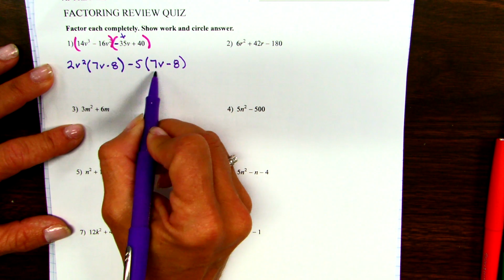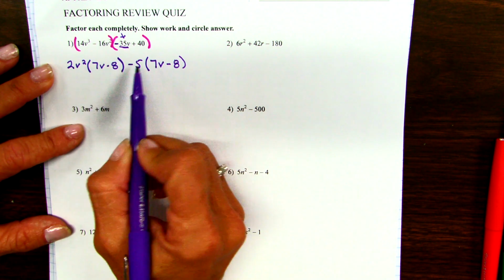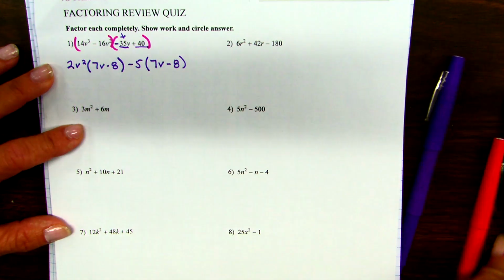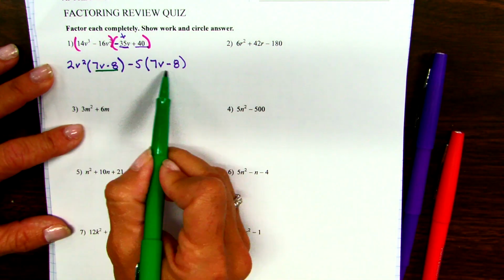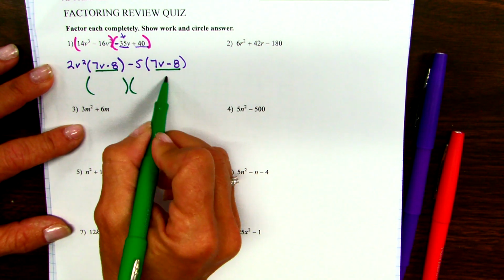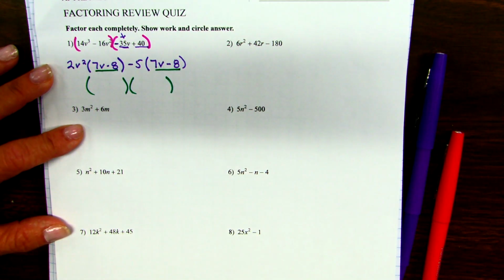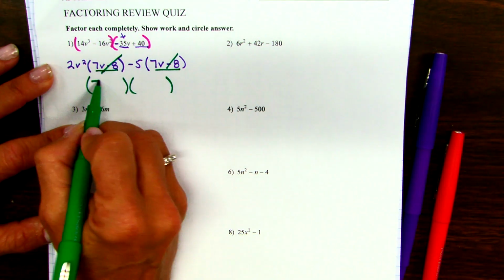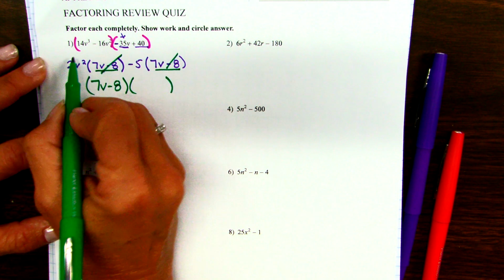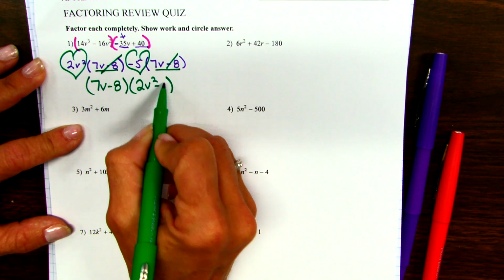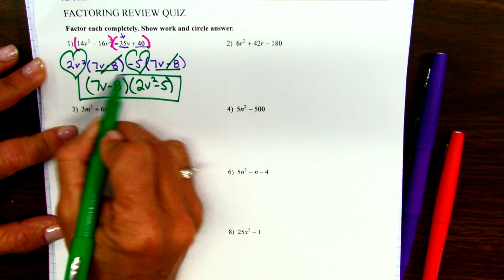Again, negative times a positive is negative, a negative times a negative is positive, and if I did this right, and I did, my parentheses should be the same, and I can go right to my final answer, which is 2 sets of parentheses. The twin that you see there can go in either one, the order doesn't matter, and then our GCFs in the other. So that is the final answer for that one.